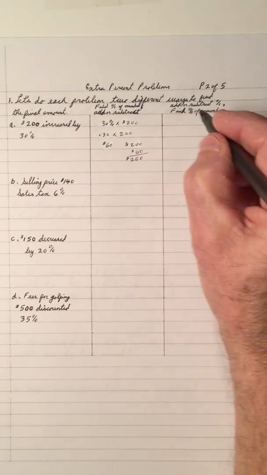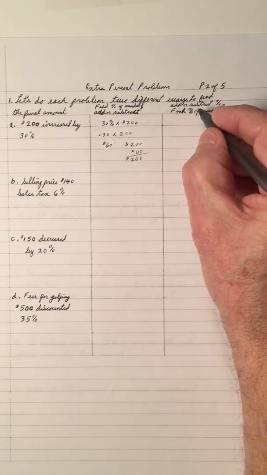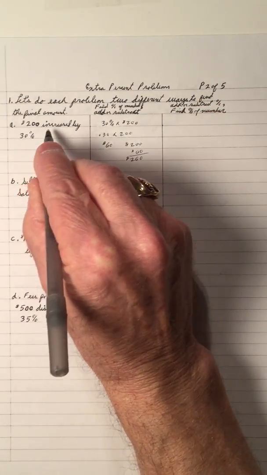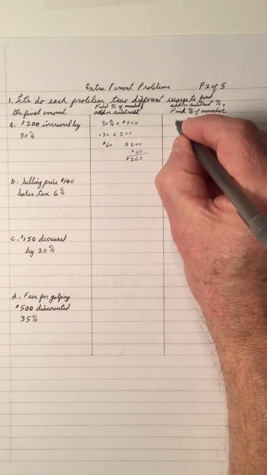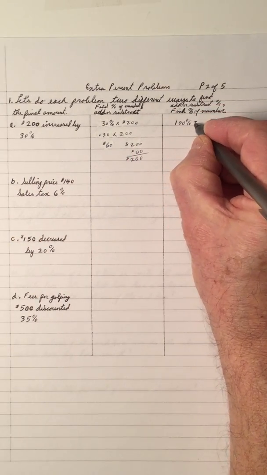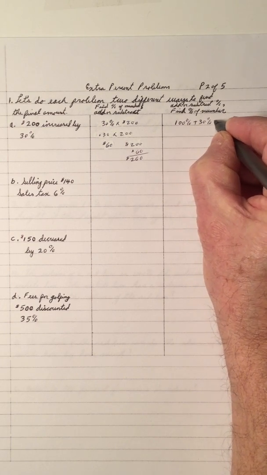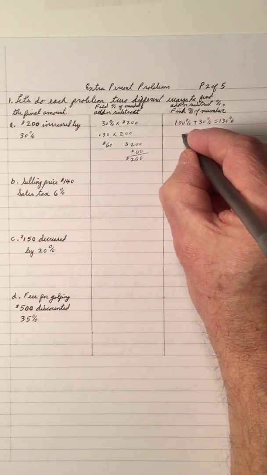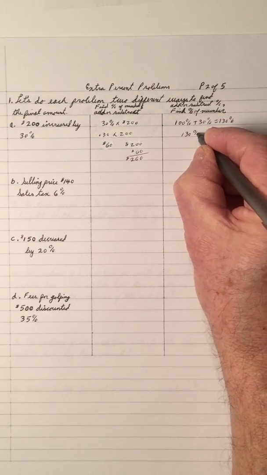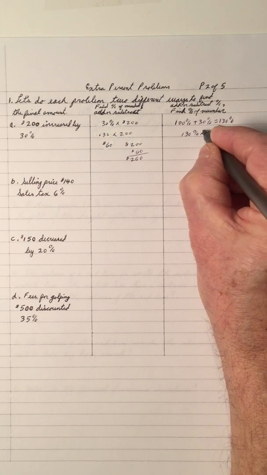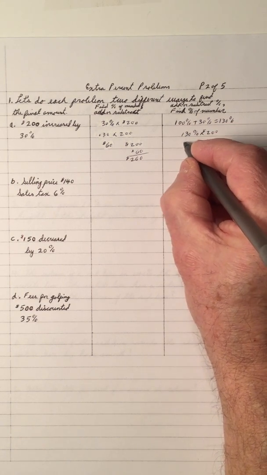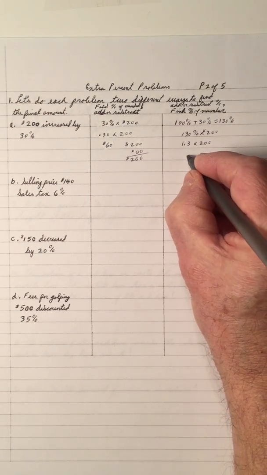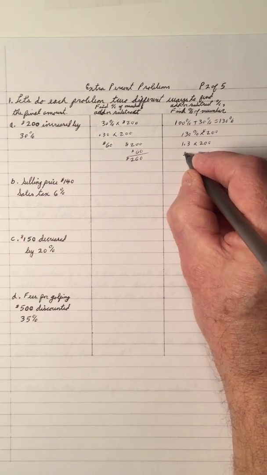But another way to do that would be to add or subtract your percent. So if I took the 30% and said it was an increase, that would be 100% add on 30%. So it would be 130% of the $200. So 130% times the $200. 130% is 1.3 times the 200, and 1.3 times 200 gives me 260.